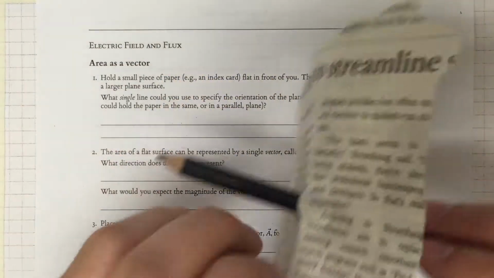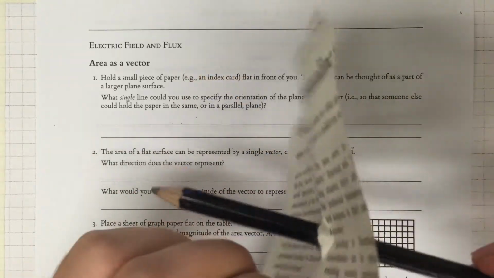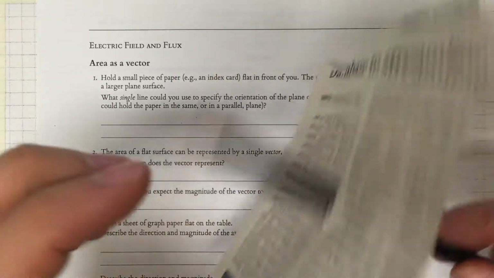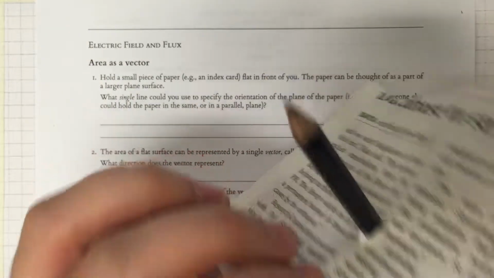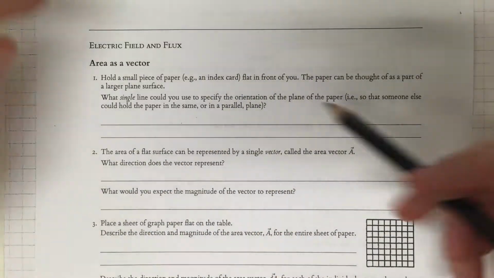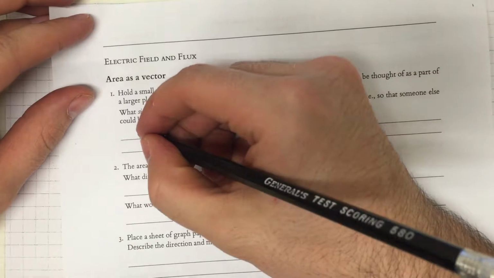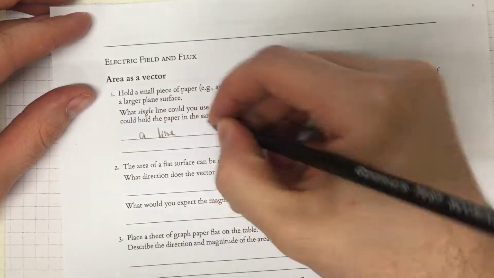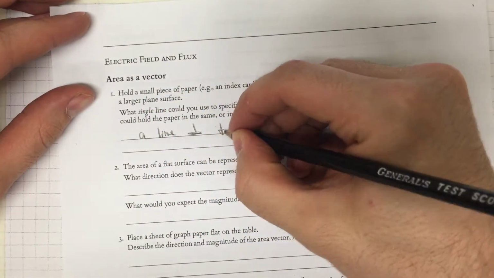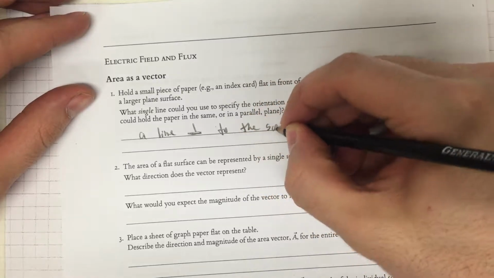So what's better is if instead I imagine a vector that is perpendicular to the plane of the surface. So now, as I move the plane around, I can still specify the orientation. So what single line? A line perpendicular to the surface.